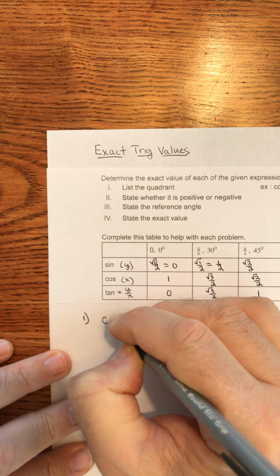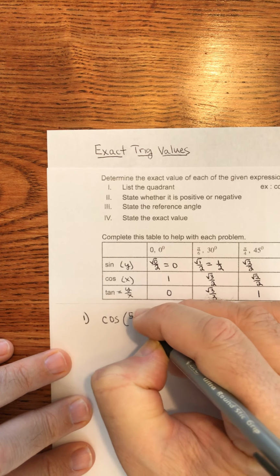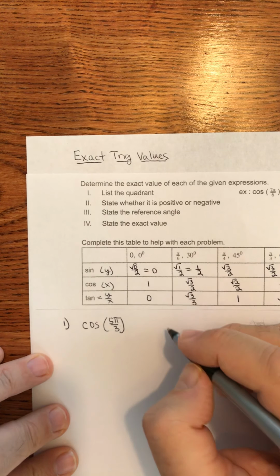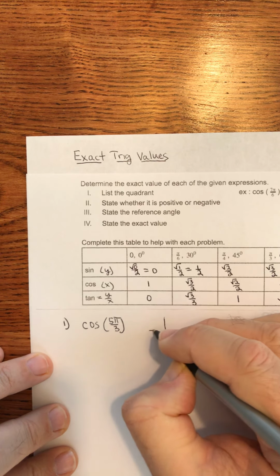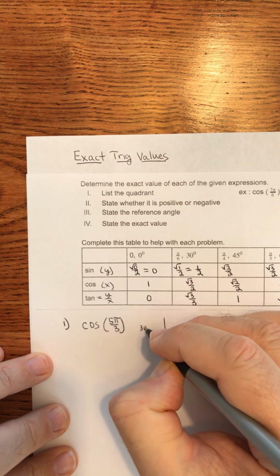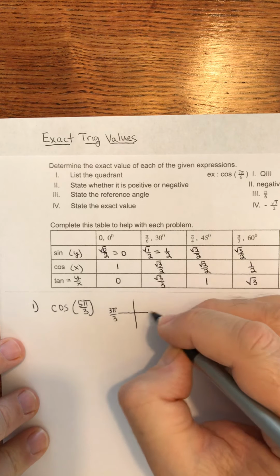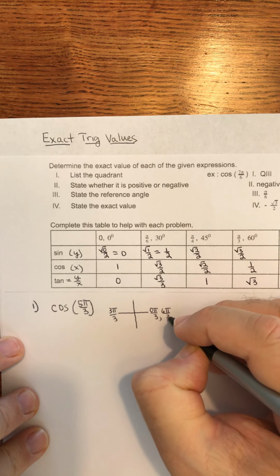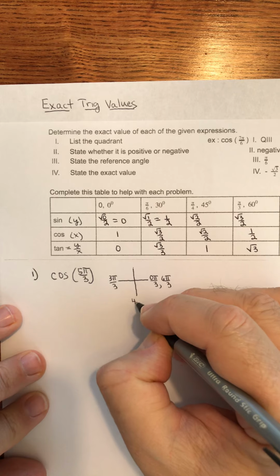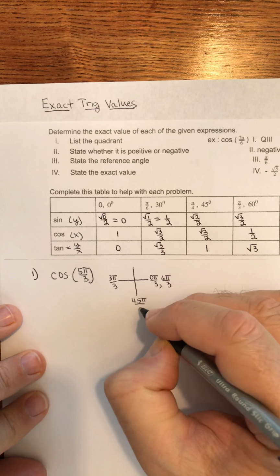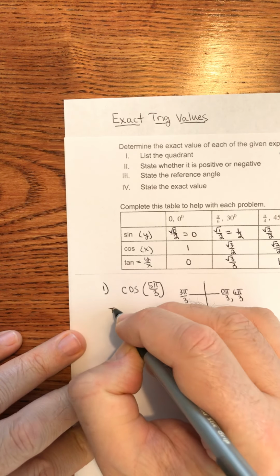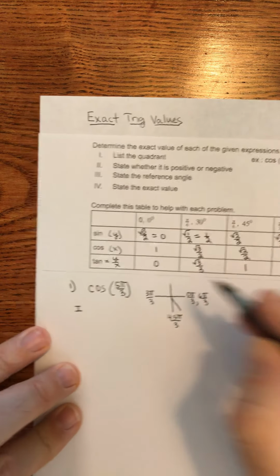All right, so number one, we're going to determine the exact value of cosine 5 pi over 3. So where is that? Well, if you do what we did on a previous assignment, remember 3 pi over 3 is just pi. This is 0 pi over 3, or doubled would be 6 pi over 3. And then between 3 and 6 would be 4.5. So I'm just doing this to find the quadrant, because number one says state the quadrant. Well, this then is over here. It's in quadrant 4.